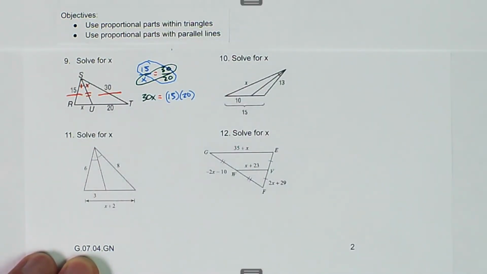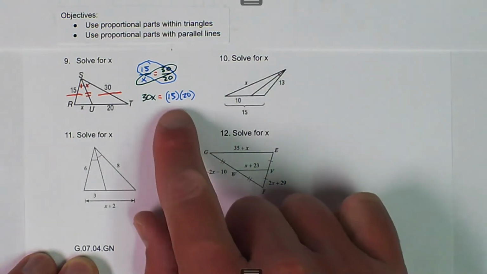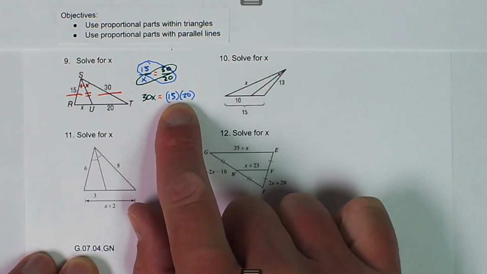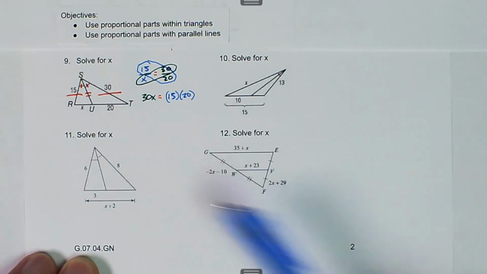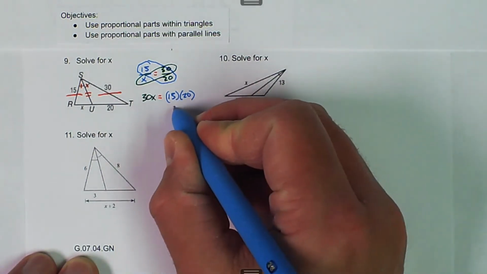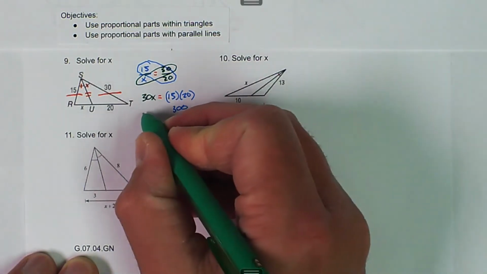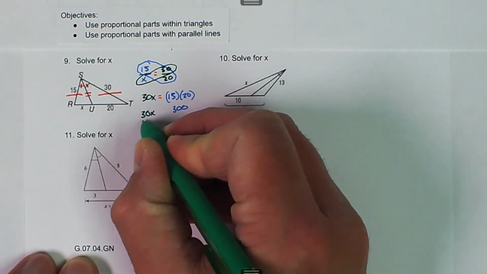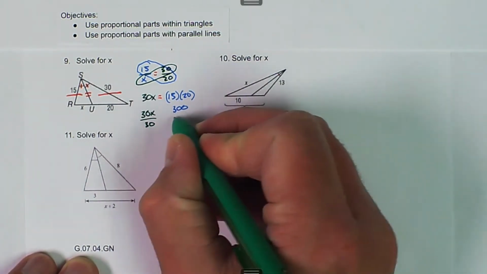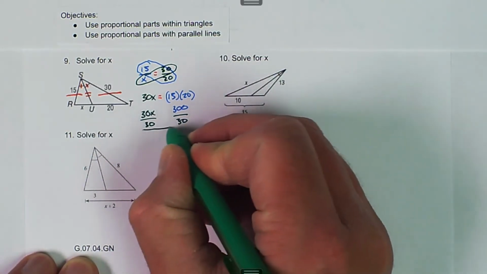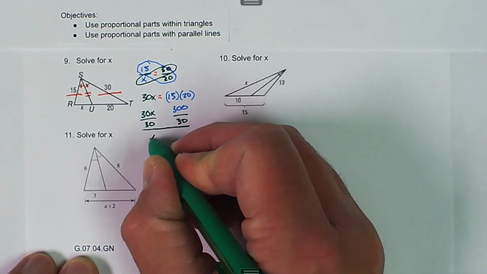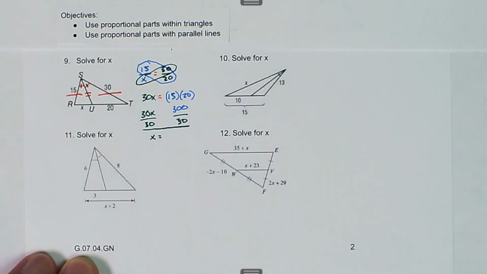And we could go ahead and multiply this. Might as well do it. 15 times 20 is 300. And then we have 30x. So we divide both sides by 30. And we get x is equal to 10.